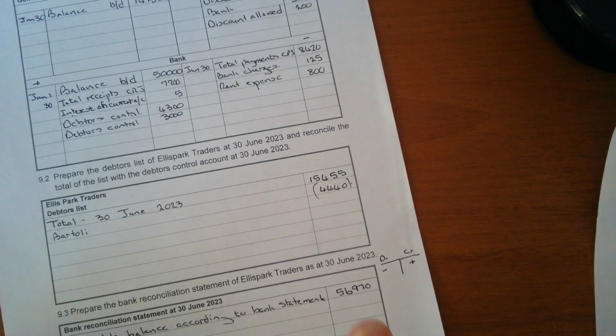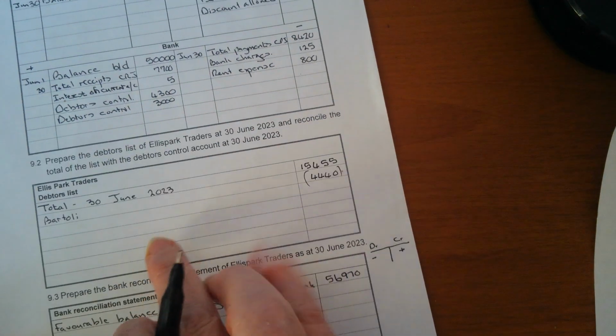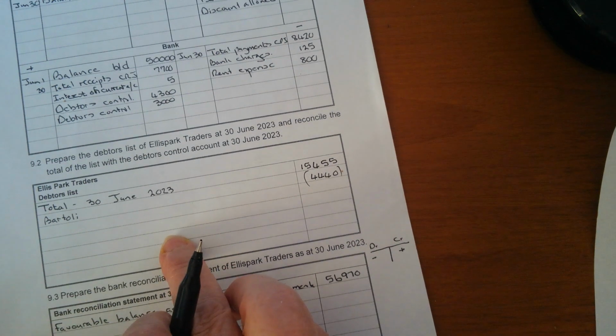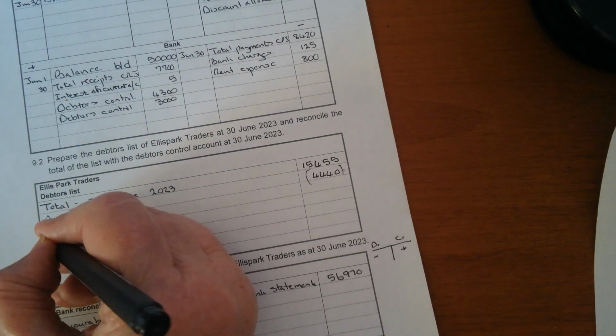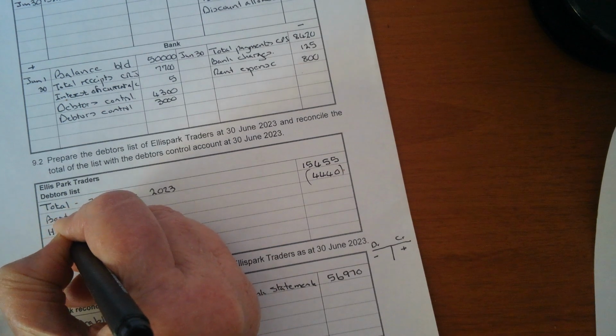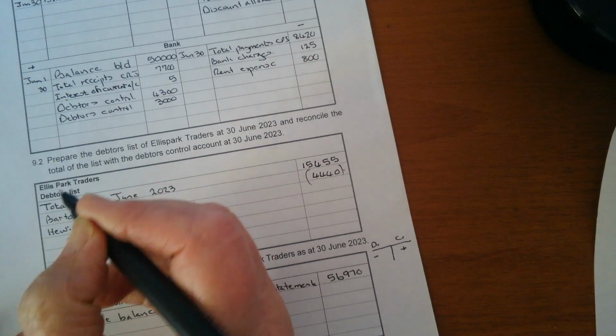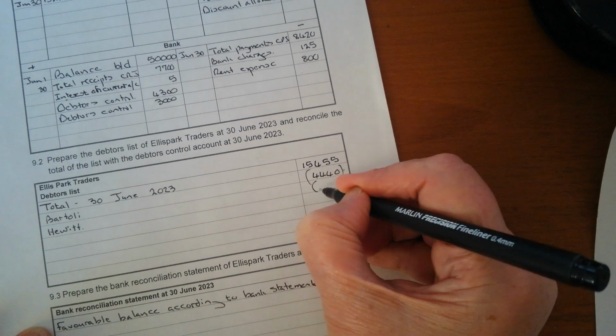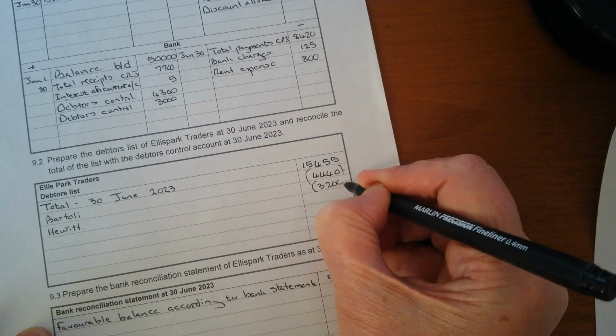Now, we haven't recorded that in the journal, so it means that we also didn't record it into the person's personal account. So we will show in our debtors list that we have to reduce this account with a payment and the discount.